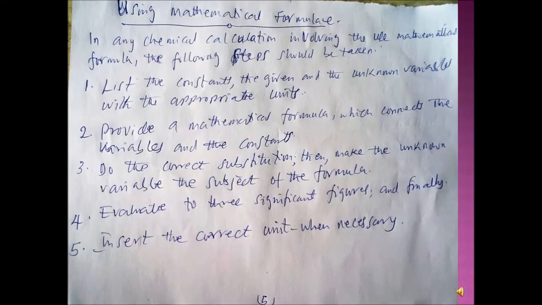Now, in order to carry out chemical calculations involving the use of a mathematical formula, there is a 5-step process that should be taken into consideration. So let's look at the things that we need to do. Number 1, list the constants.